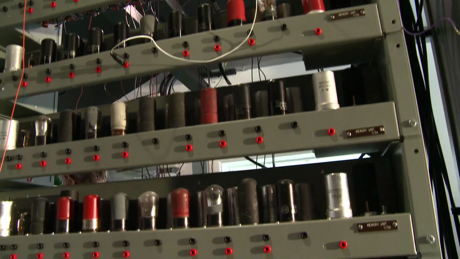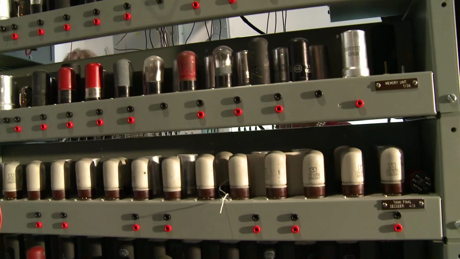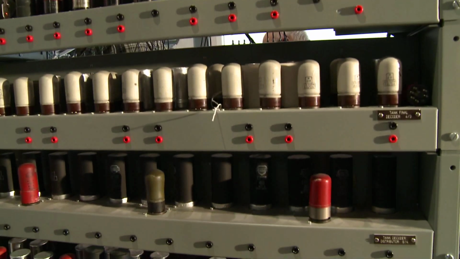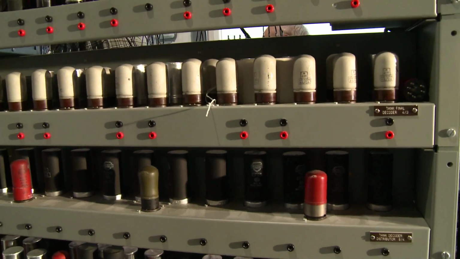This is the interfacing rack that contains electronics for linking to the store and address decoding logic. Data comes in from the main part of the machine and is distributed between the various tanks that are within the scope of this rack.